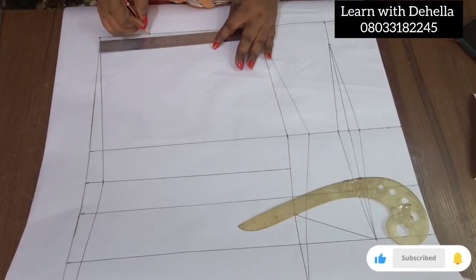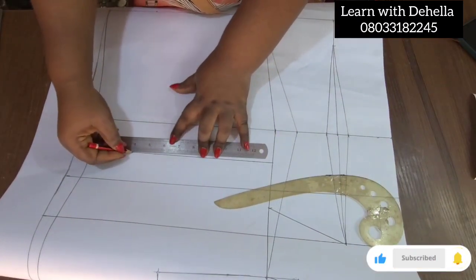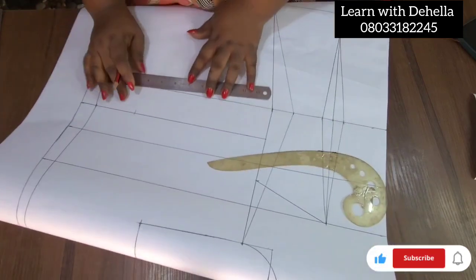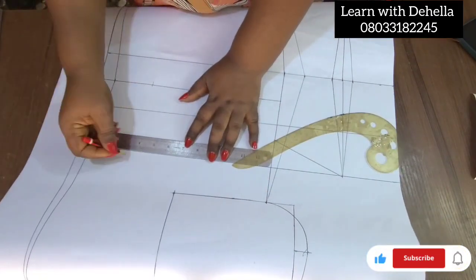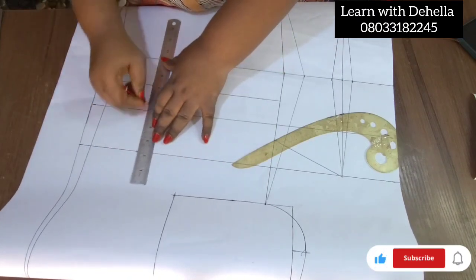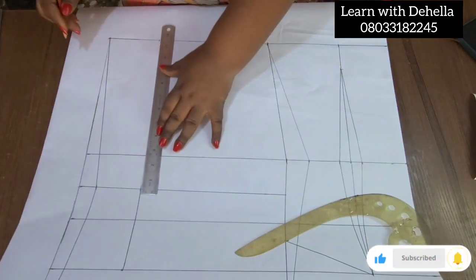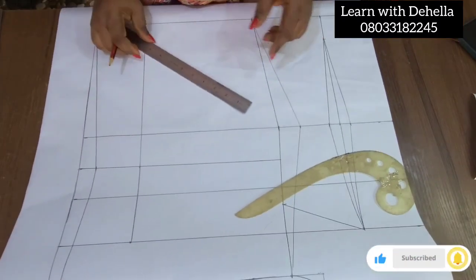But we are taking the nipple to nipple measurement we took at the front. We are repeating it at the back. Watch the way I placed my ruler where I started from for the nipple to nipple. Repeat the same thing. I started from that straight line for only the nipple to nipple. Any other measurement you are taking now, you are starting from the new center back we just created, which is that slanted center back.